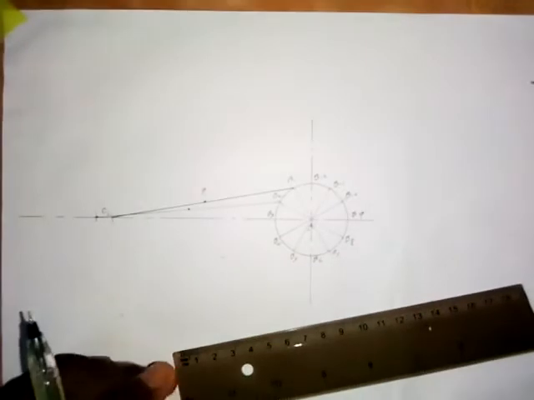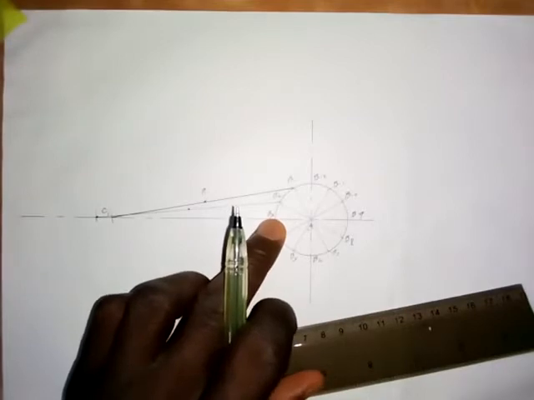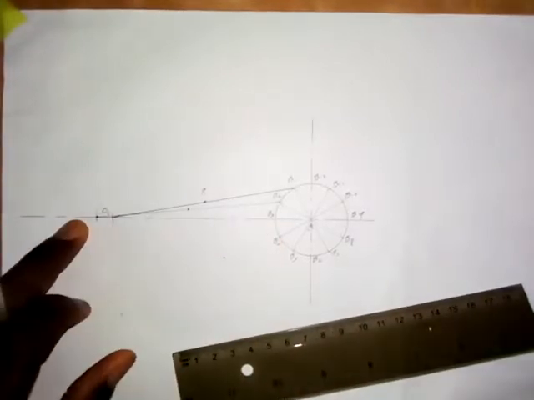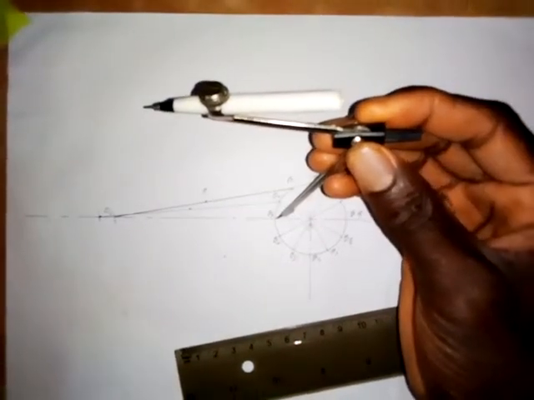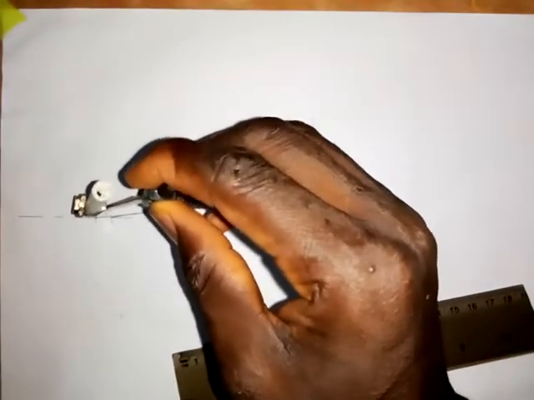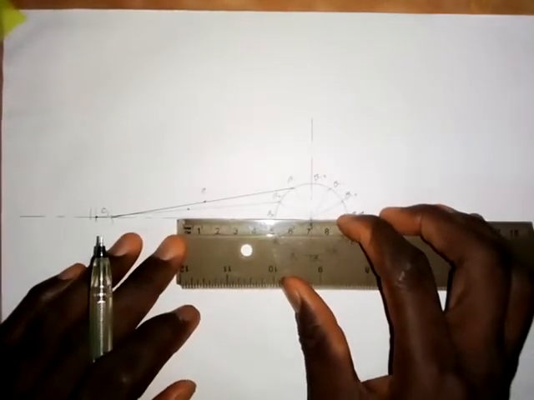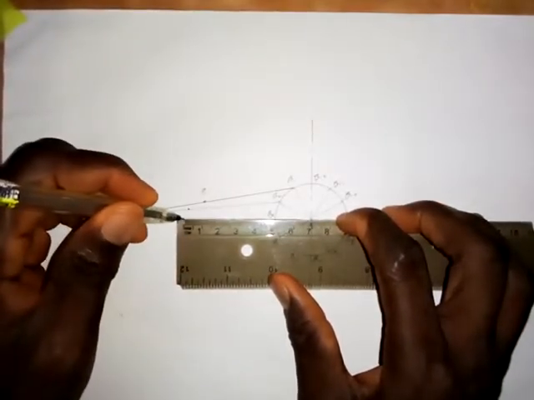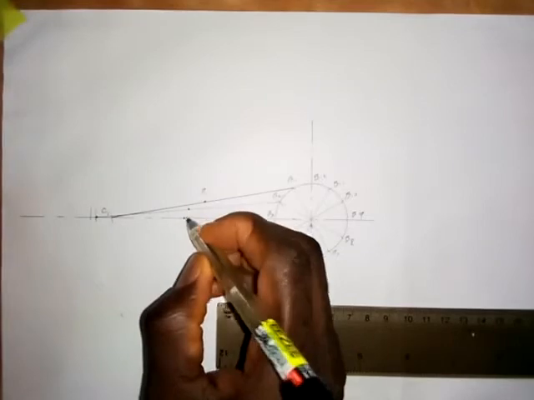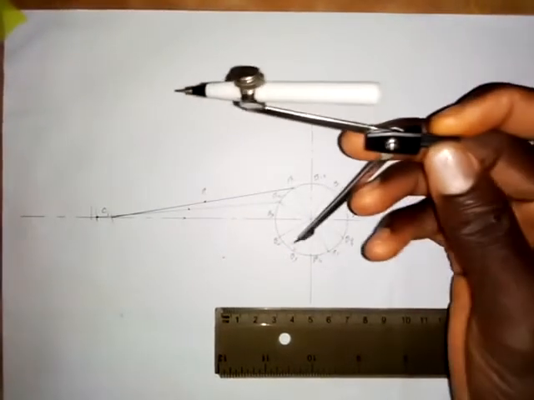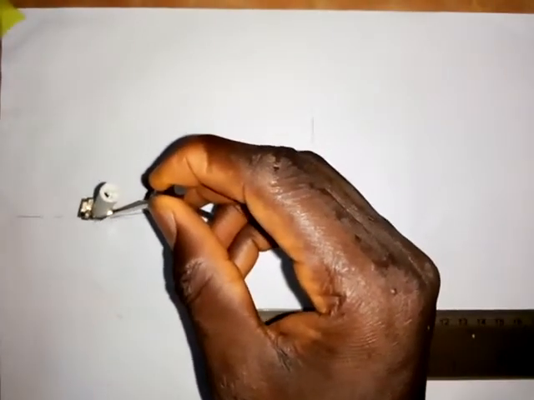The next is, we have this line already, line B3 here, and this point B3 is already on the horizontal line. What I will do is put my compass, which is 100 mm already, at B3 and make an arc on this line. Then I will locate the point 50 mm away from B, so I have a point here. Okay, the next is putting this 100 mm on B4 and making an arc here.